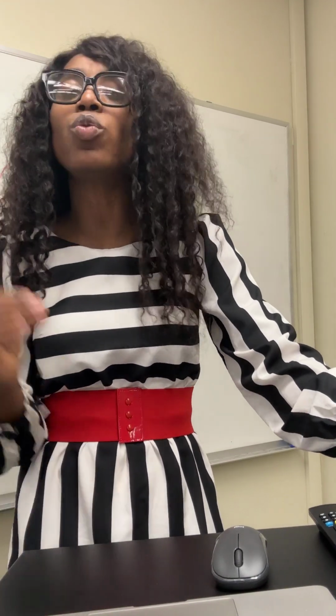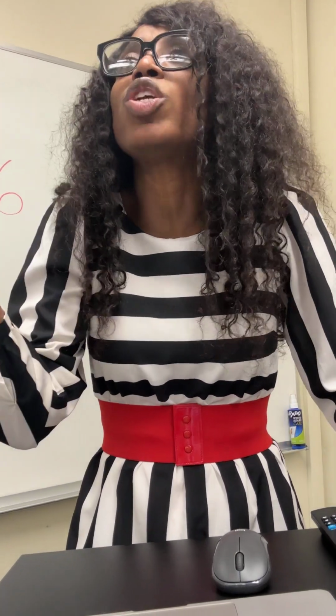Thrombophlebitis. Okay, so by definition, it's a clot in the vein with inflammation of the wall. So we have precipitating factors. What are some precipitating factors? What would cause thrombophlebitis? So what causes clots?